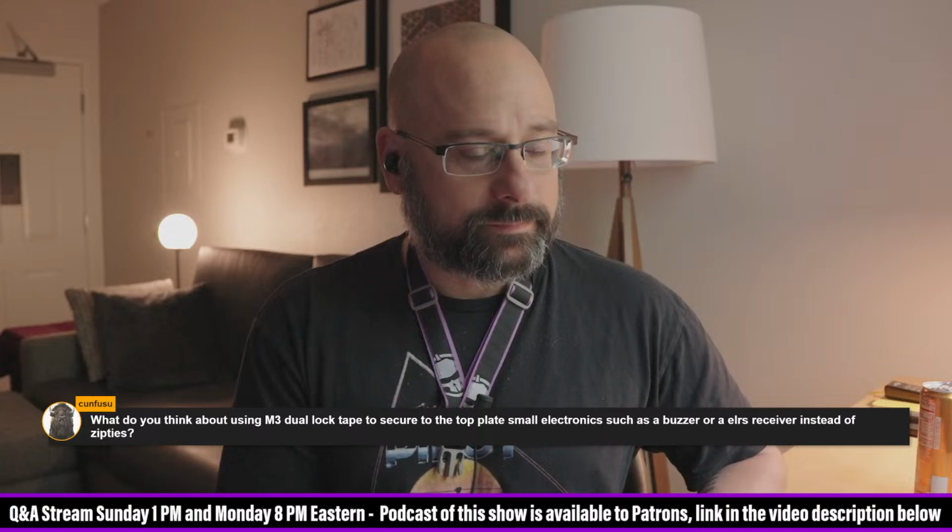I mean, I don't know why you wouldn't just use double-sided tape like Alien Tape at that point. You're going to have, I think, better adhesion, and if you need to move it or remove it, you just get another piece of tape and you stick it on. I'm not sure I see the benefit of using Dual Lock over just double-sided tape. That is going to stick better, I think.